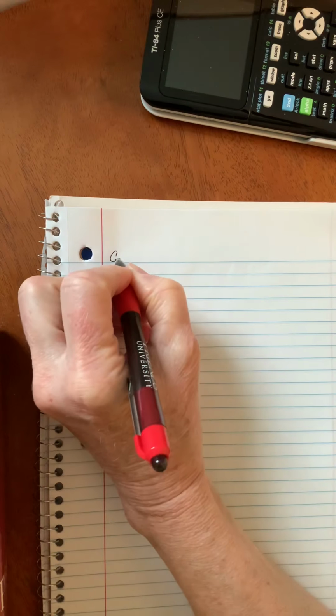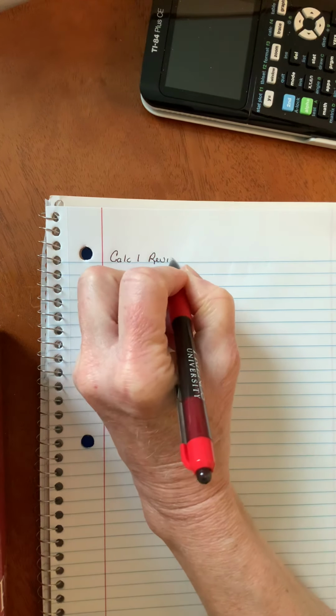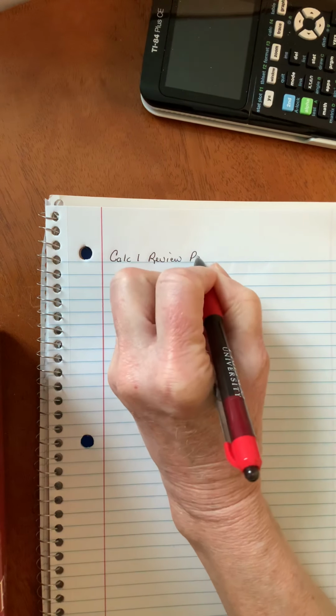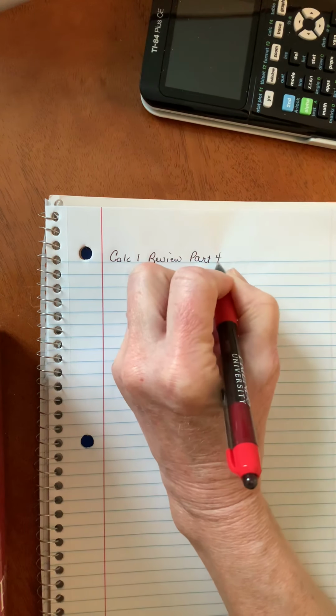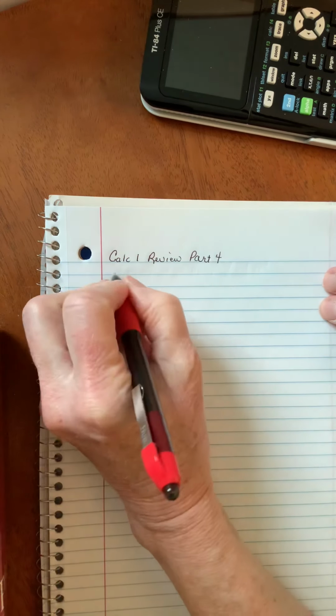Let's work on a few more problems that are in a comprehensive Calculus 1 class. So this would be Calc 1 review. I guess this would be part 4. All right, so we've got air being pumped into a spherical balloon.